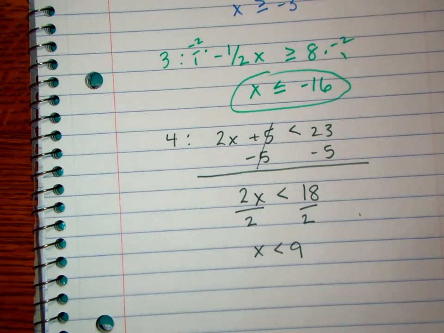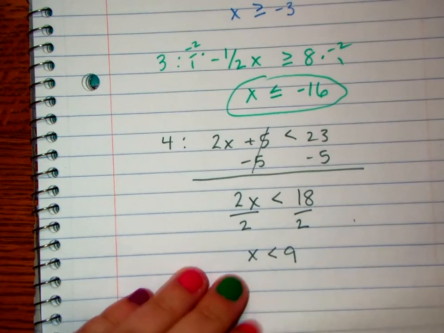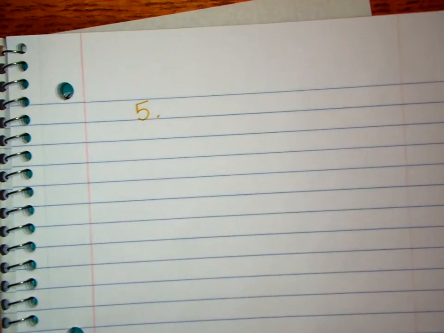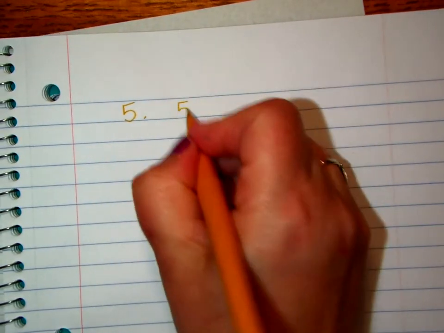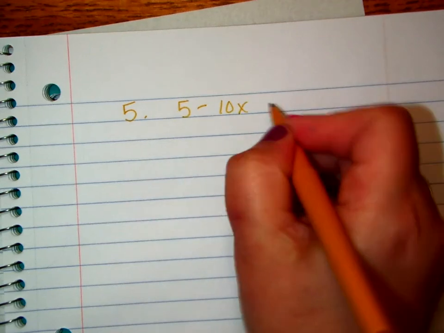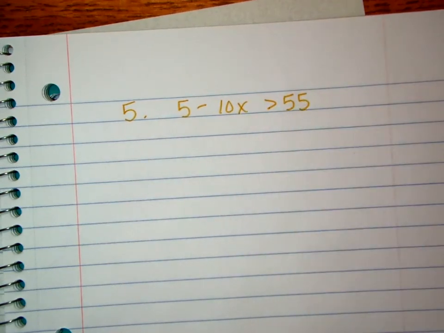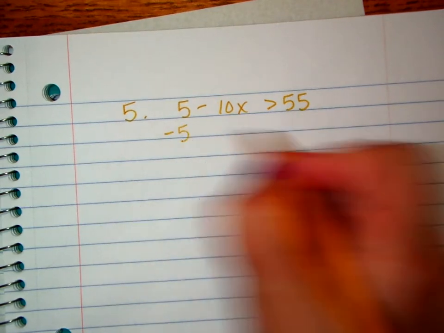Okay, but let's say we do divide by a negative. So looking at something like this. What example are we on? Example 5. So in our fifth example, let's say we do divide by a negative though. We have 5 minus 10x is greater than 55. We'd still do that, subtracting that first 5 off.